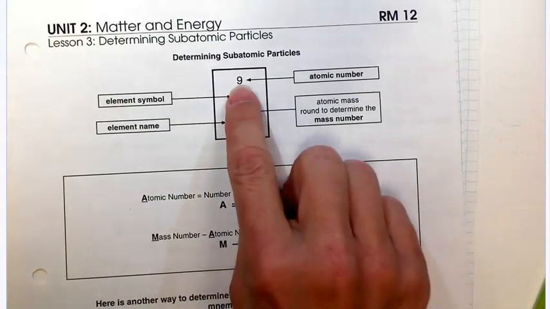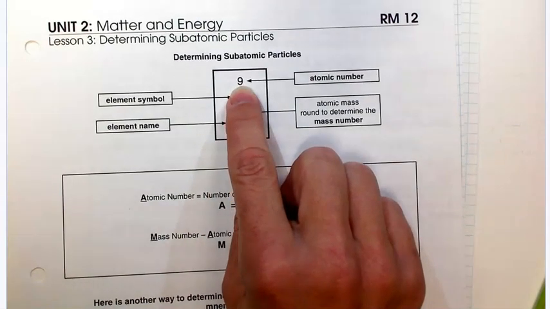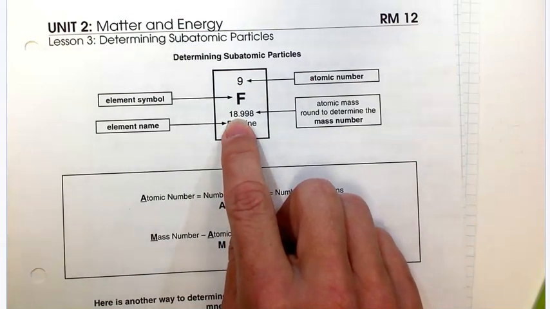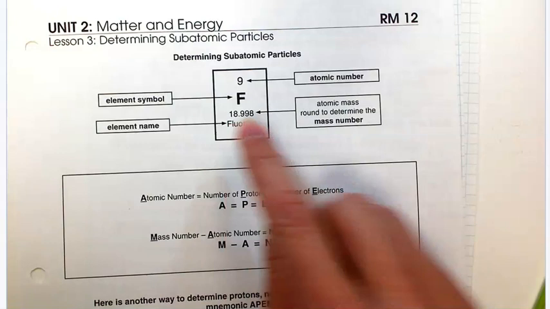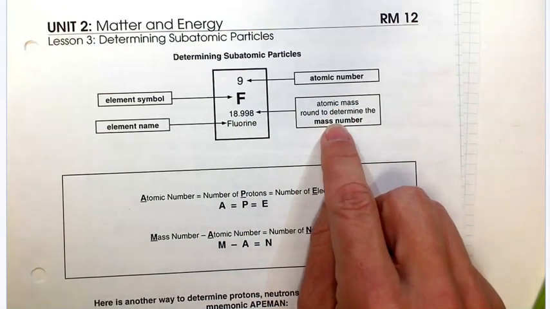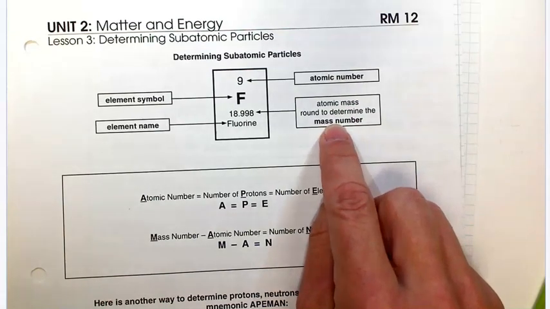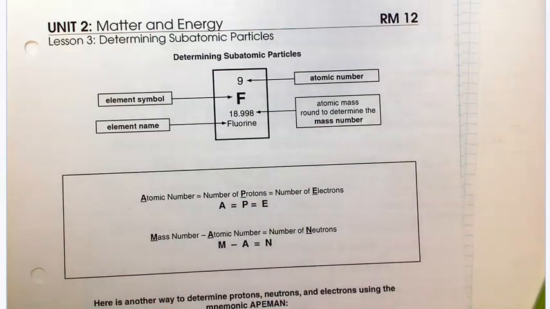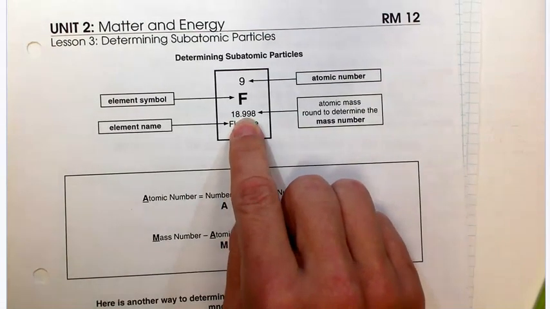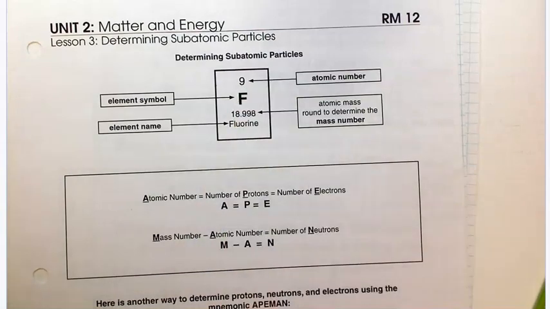Okay, remember that the smaller whole number is the atomic number, and then this number, in this case 18.998, that's the atomic mass. In order to deal with it, you must round it off. Okay, when you round it off, that becomes the mass number, and it really is the mass number of what fluorine is most of the time, but not absolutely all of the time. So I would round that off to the nearest whole number, which is 19.